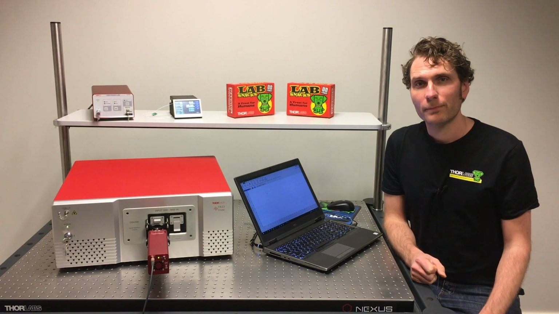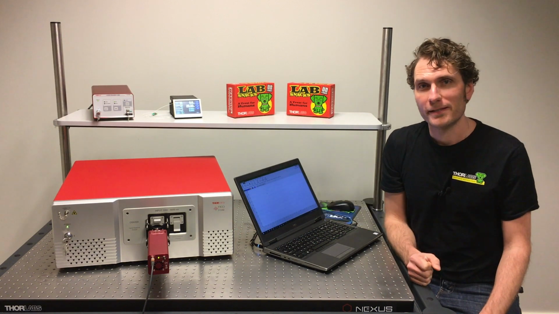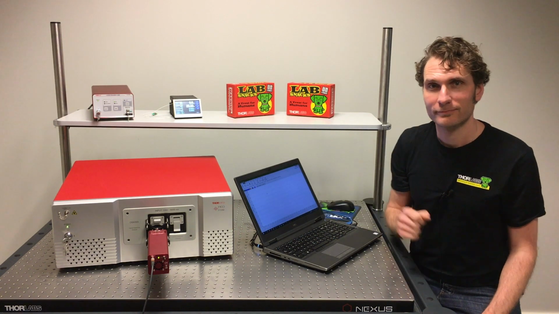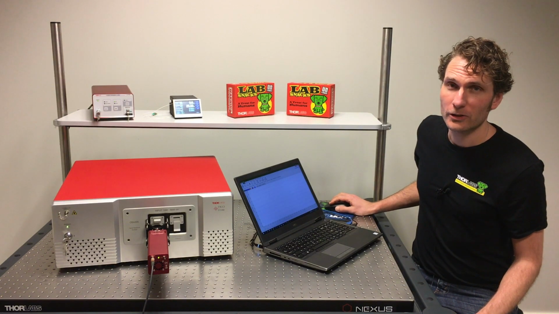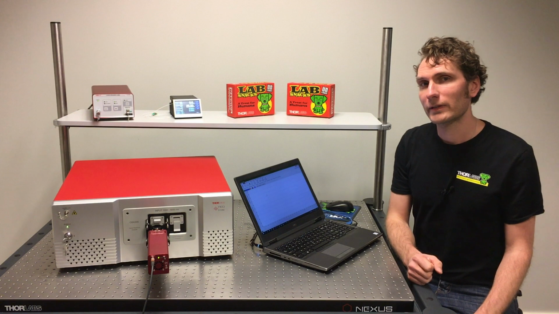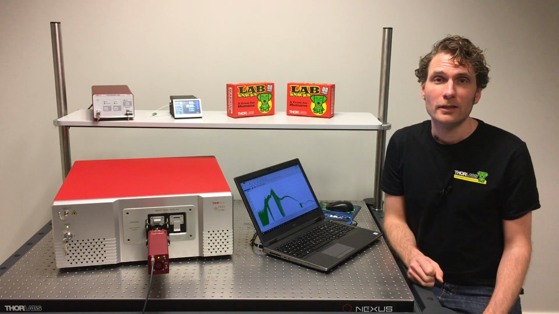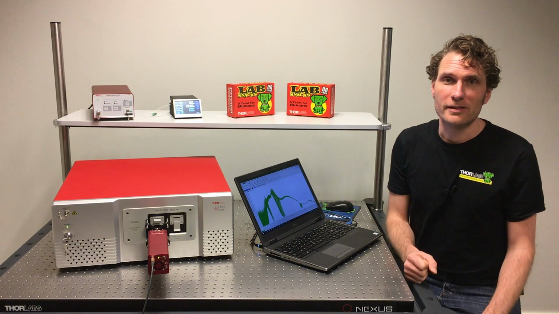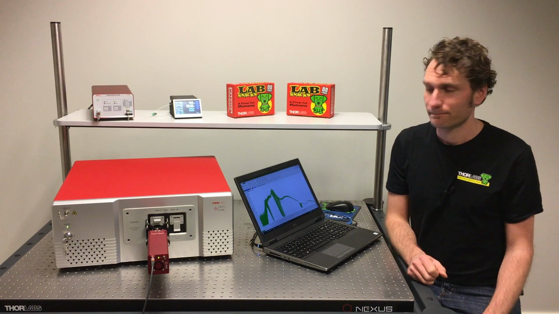Now I've hooked up the compact broadband source SLS203 to the free space input port on the Redstone. Let's see how that spectrum looks. I put it on a rolling average of 5. And I haven't purged the Redstone. So whatever we're going to see now, it's a broadband spectrum with some absorption features from the air we have here in the lab.